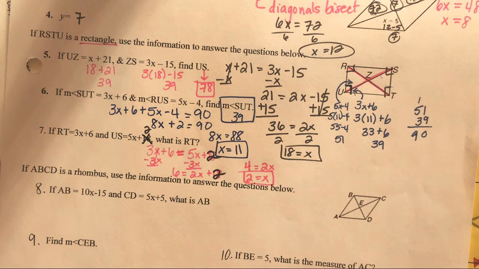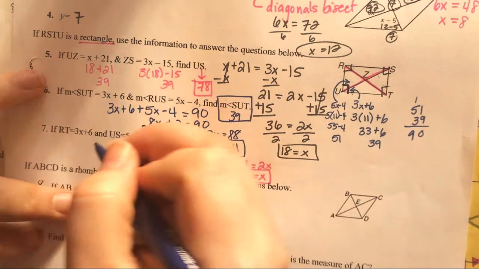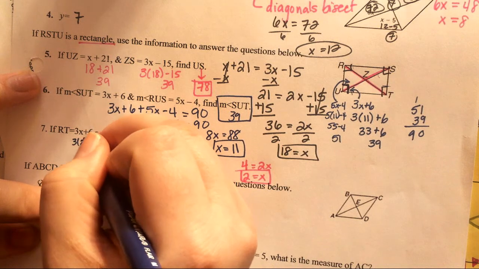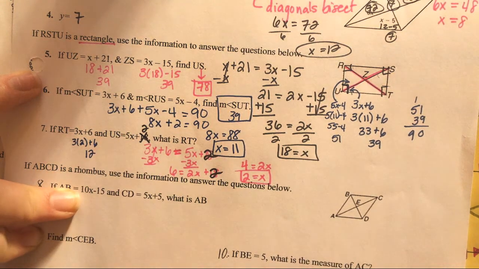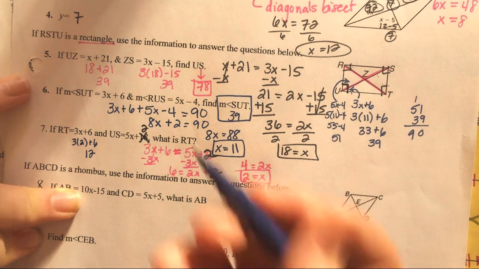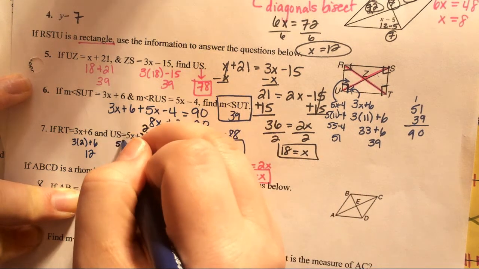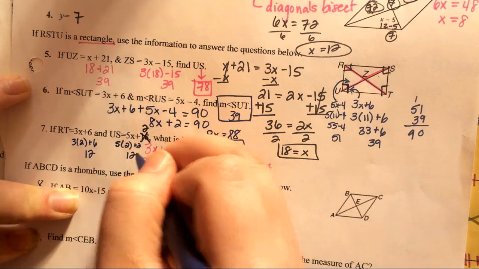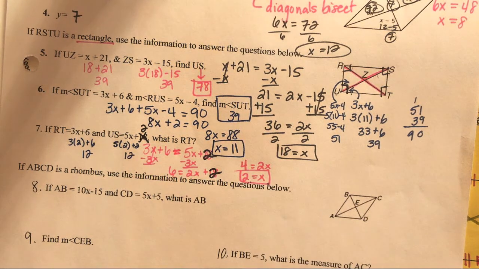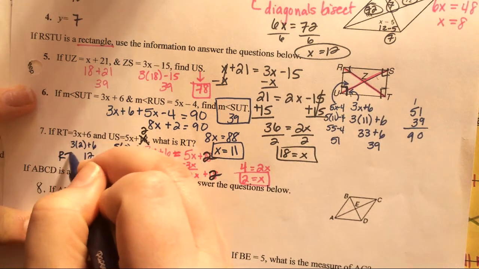I need to plug this back in and figure out the length of RT. So 3 times 2 plus 6, that's 12. But I really want an A in geometry, so I'm going to check the other diagonal as well. 5 times 2 plus 2, that's 10 plus 2, which is also 12. I know I'm right. RT is 12.